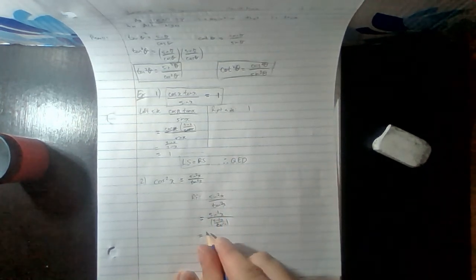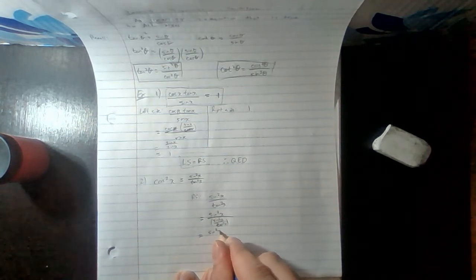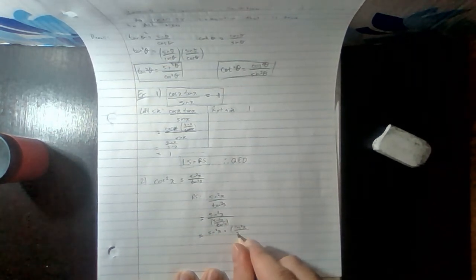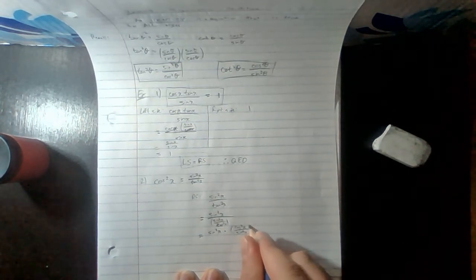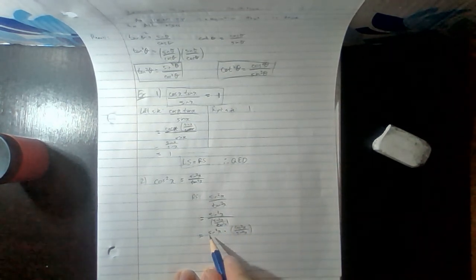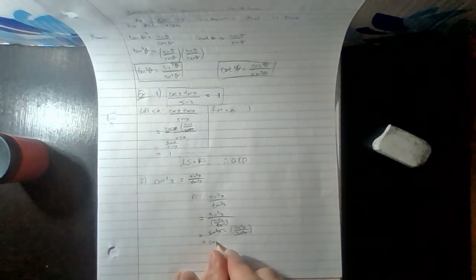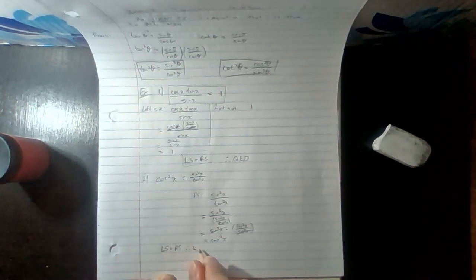If we're dividing by a fraction, it's the same as multiplying by the inverse. Sine x divided by sine x cancels out, and this just equals cosine squared x. So our left side equals our right side. Therefore, QED.